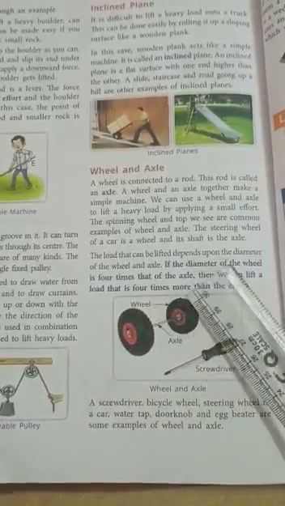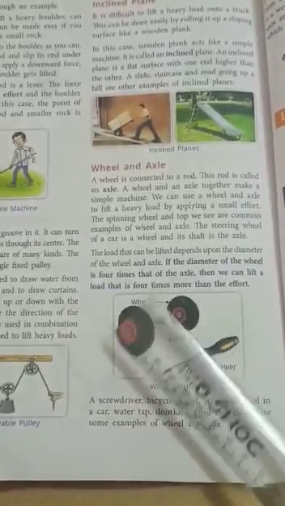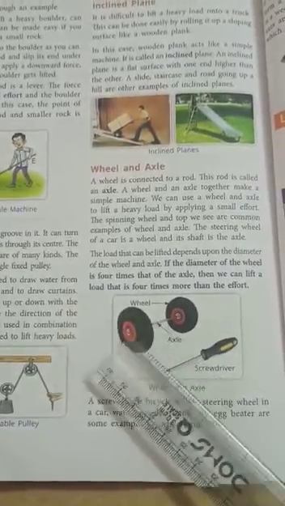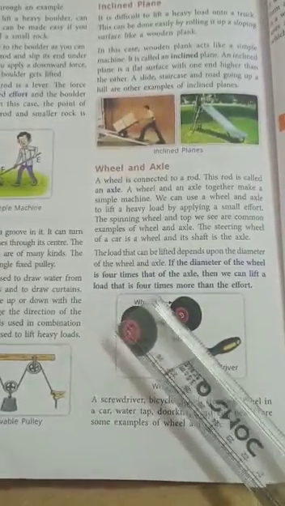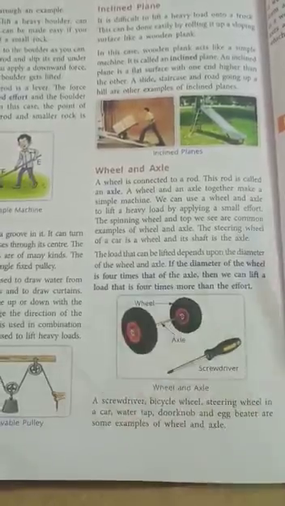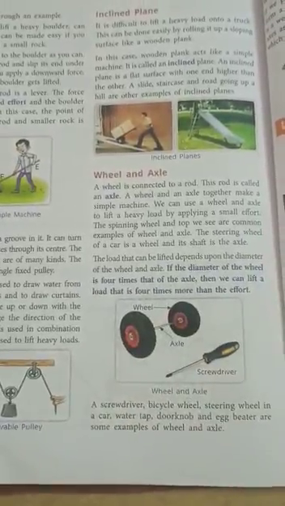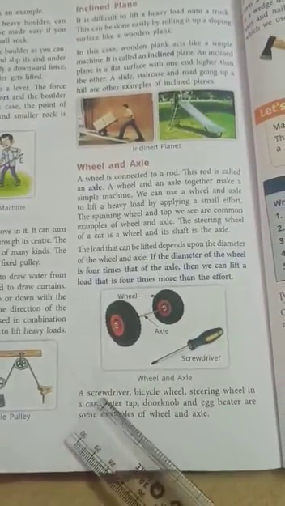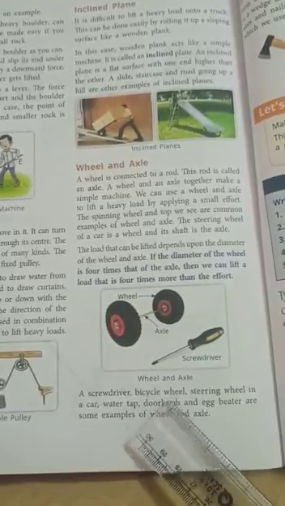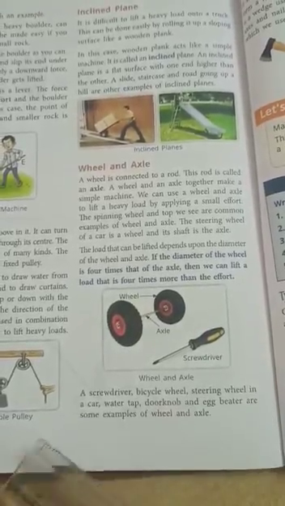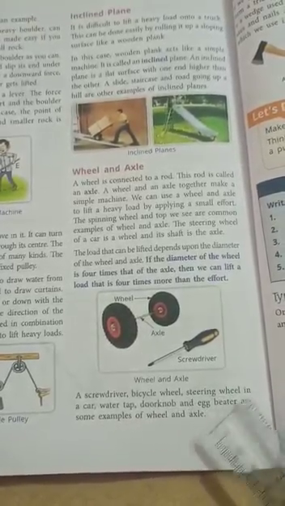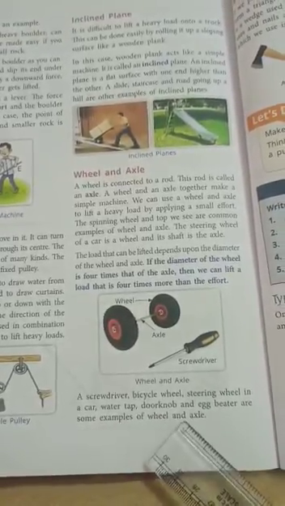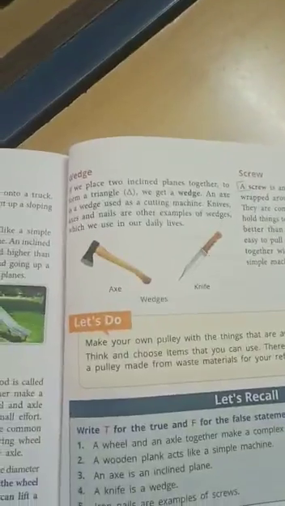Suppose the diameter of the wheel is 4 times that of the axle, then we can lift a load that is 4 times more than the effort. So the examples are a screwdriver, bicycle wheel, steering wheel in a car, water cap, doorknob, and egg beater are some examples of wheel and axle.